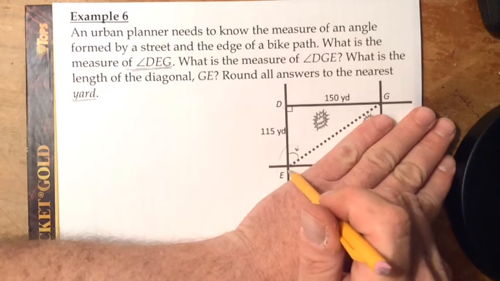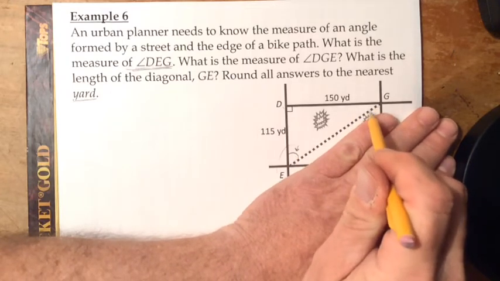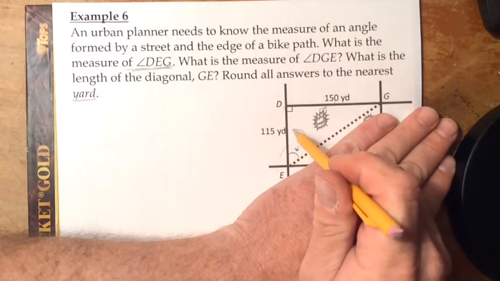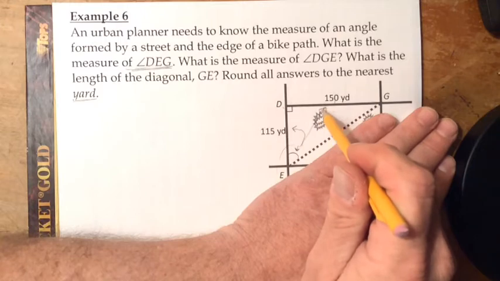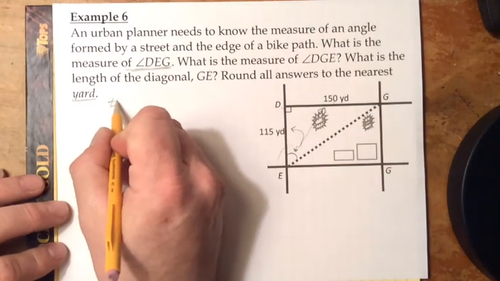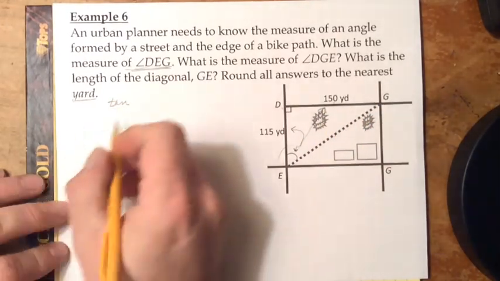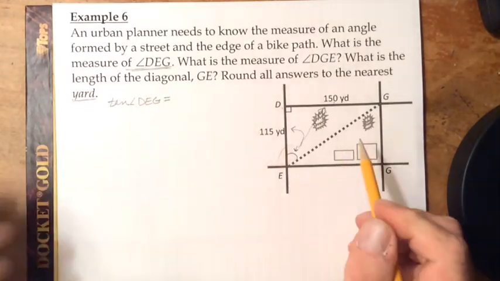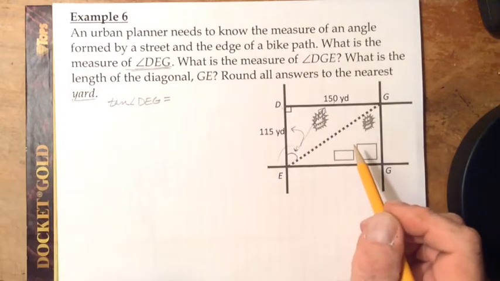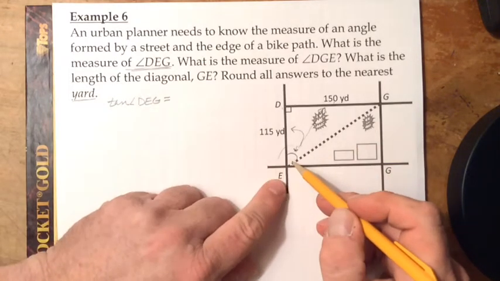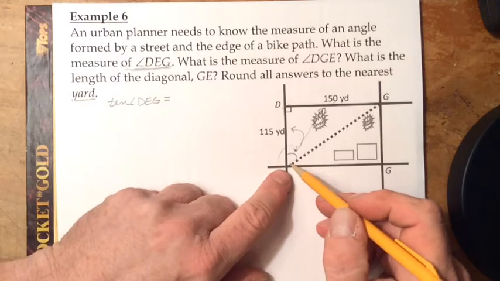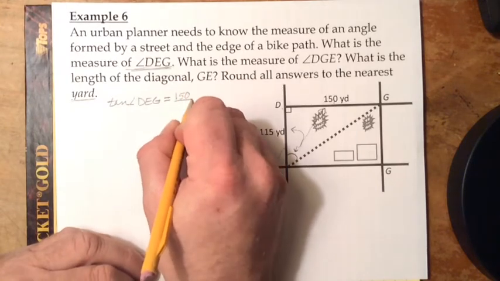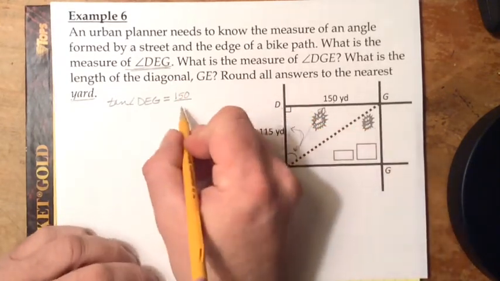So let's see what we have here. We don't have the hypotenuse, so we can't use that. We do have the opposite side from this angle. We also have the adjacent side to that angle. So which trig ratio is that? The tangent. So the tangent of angle DEG is equal to, and I'm going to go ahead and immediately substitute in values here. Okay, so opposite, tangent is defined as opposite over adjacent. So opposite angle E is 150 over adjacent, which is 115.